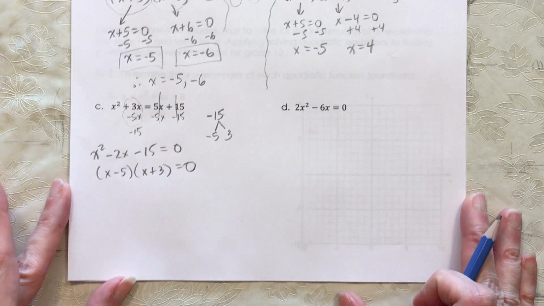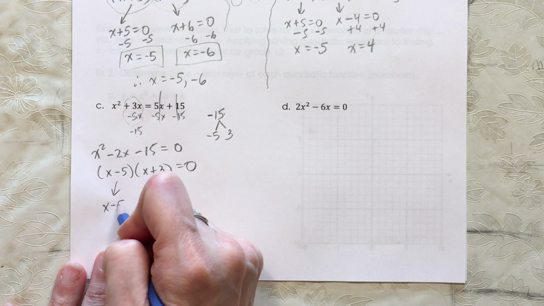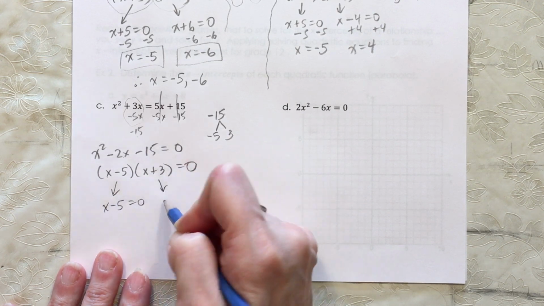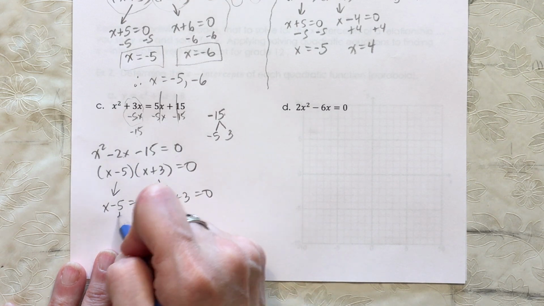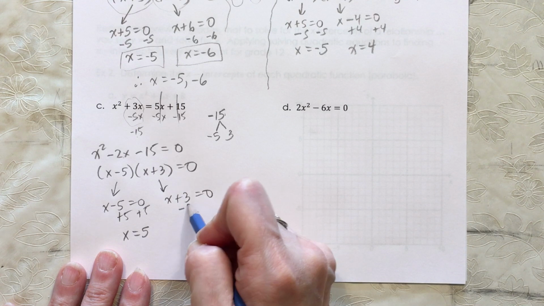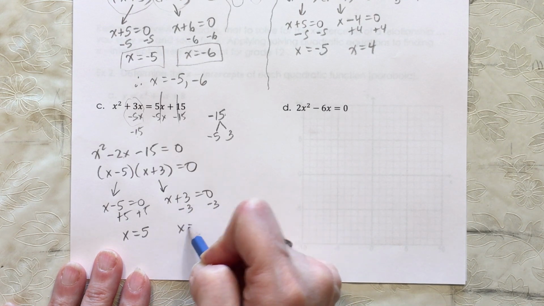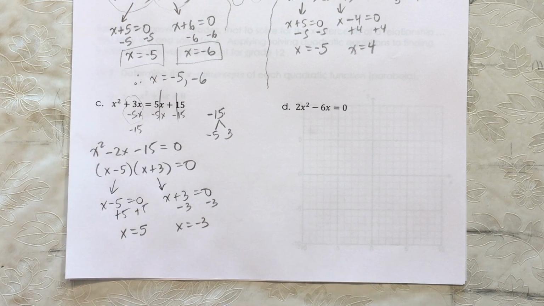So now we've made it into two numbers multiplying together to give us 0. So either this number has to be 0 or this number has to be 0. Solve these little mini equations and we get that x can either be 5 or -3. So again, two exact solutions that happen to be integers.